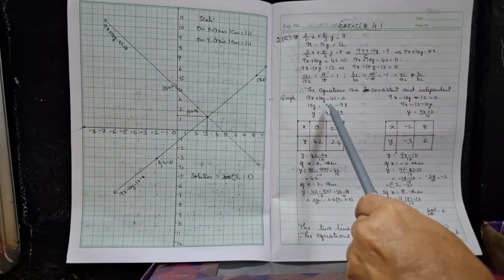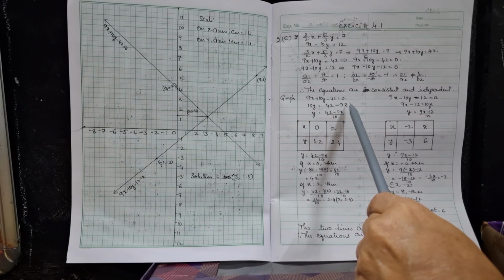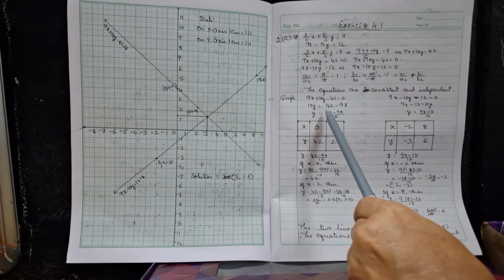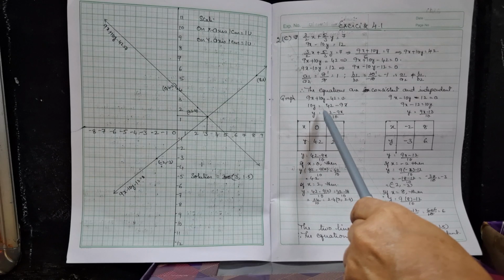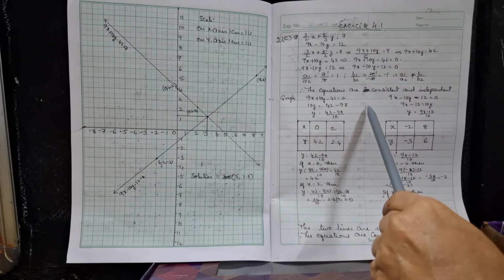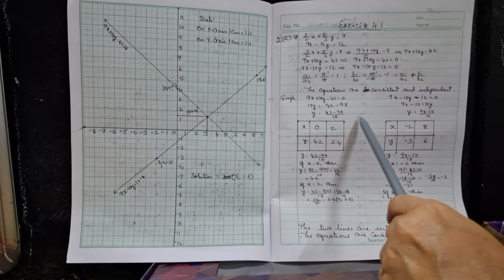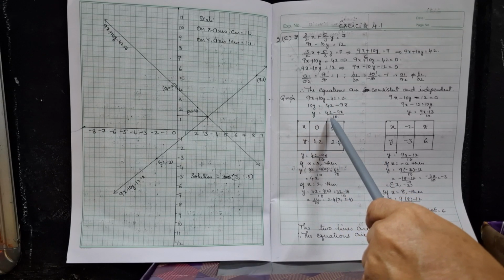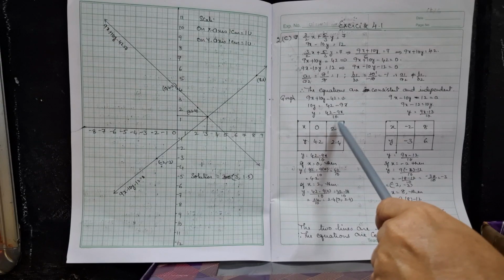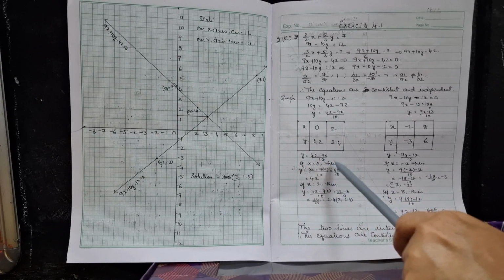So graph 9x plus 10y minus 42 is equal to 0. That means 10y is equal to minus 42 when it goes to the right side, plus 42, and 9x when it comes to the right, minus 9x. So y is equal to (42 minus 9x) by 10 I have got. So I took here (42 minus 9x) by 10.